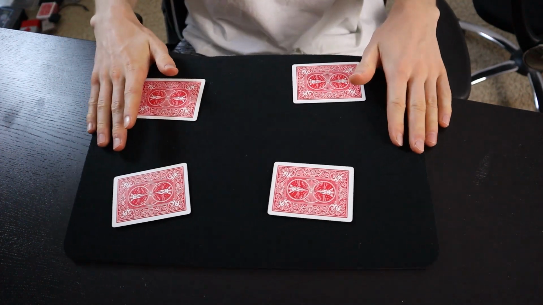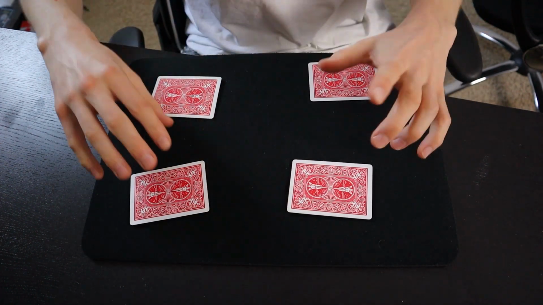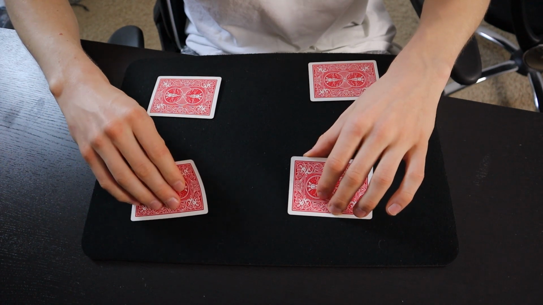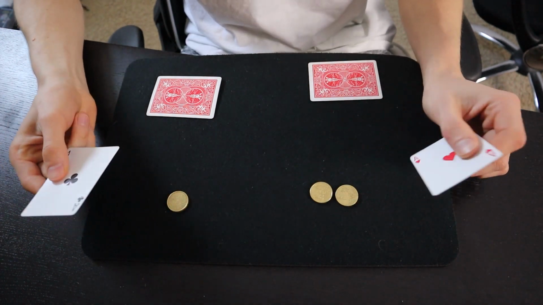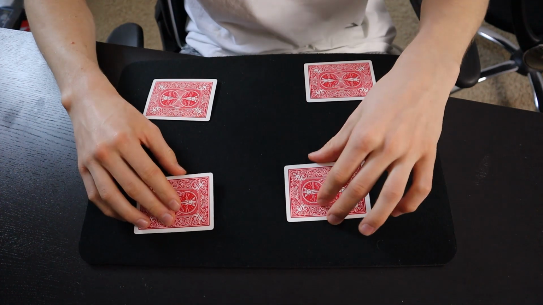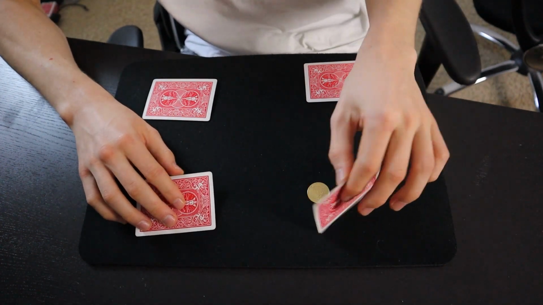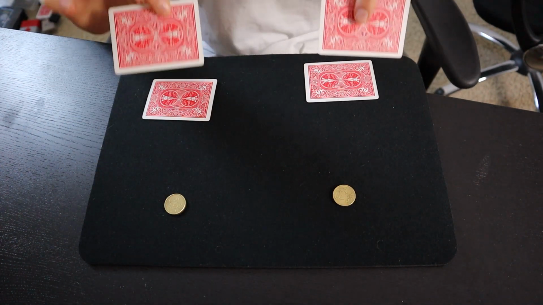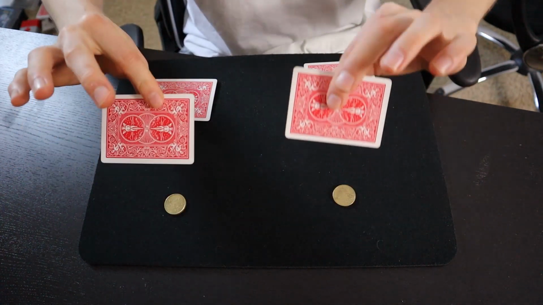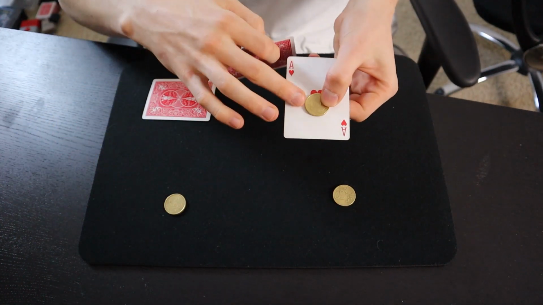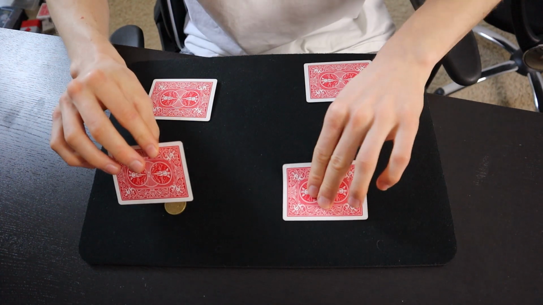And now here's the secret move that you're gonna do. When picking up the cards and telling a story about portals or whatever you like, you first want to grab this coin with this card, so it looks like everything is normal. Basically you grab the coin with it, all right?